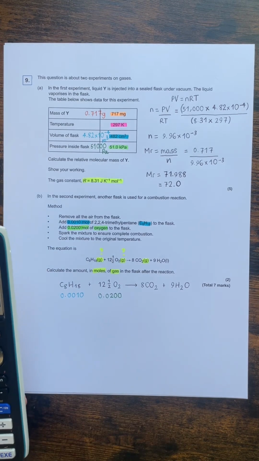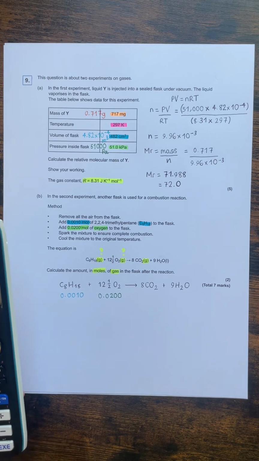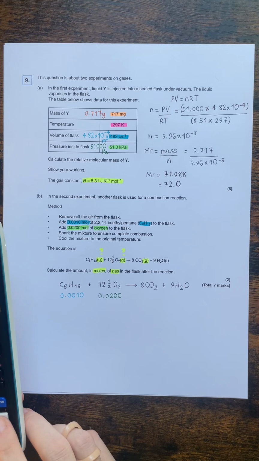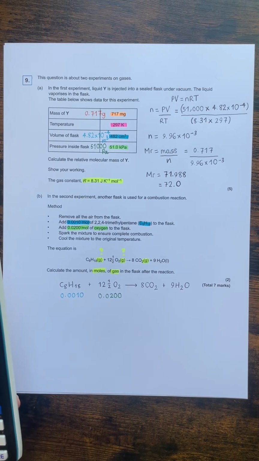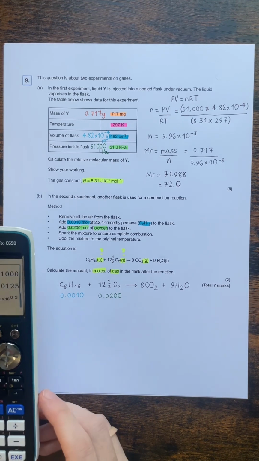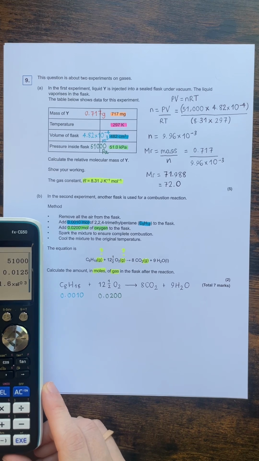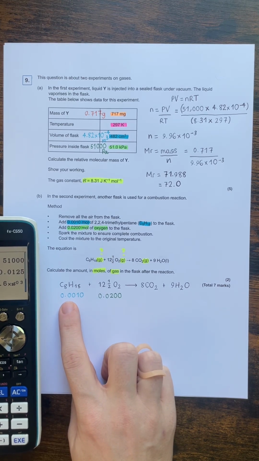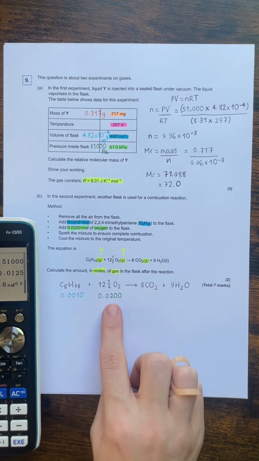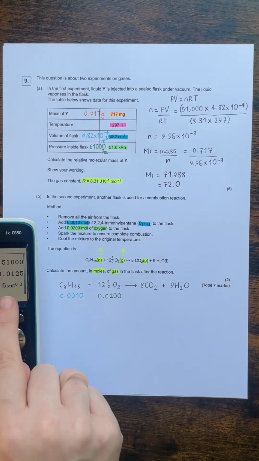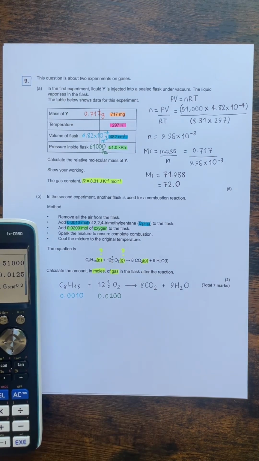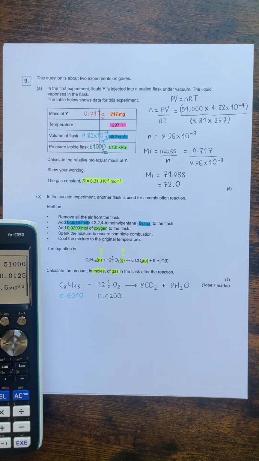The other way we can do it is the reverse way round. So we can take the moles of the oxygen and we can divide that by 12.5, and then we can see that we get 1.6 times 10 to the minus 3, where this is 1 times 10 to the minus 3. So to react all of the oxygen away, we would need more moles of the alkane than we have, which again shows us that the alkane is the limiting reagent.